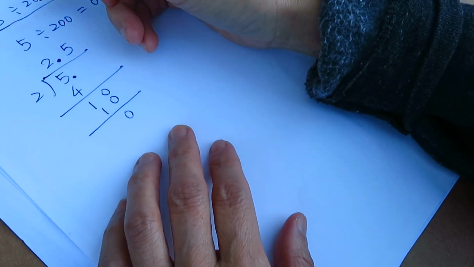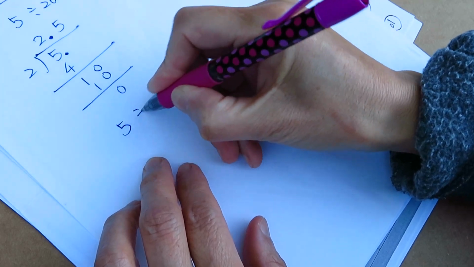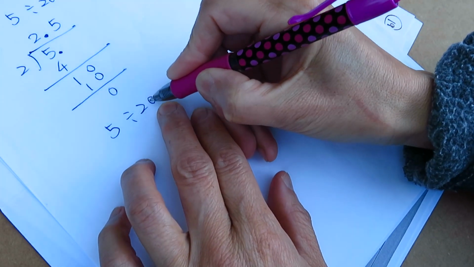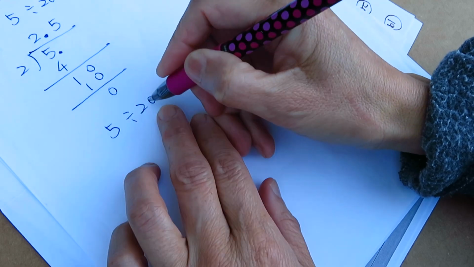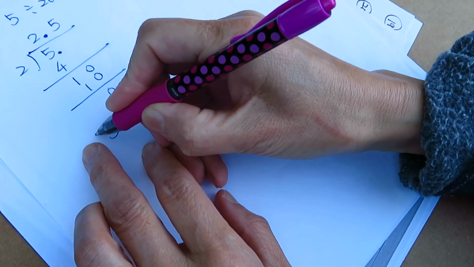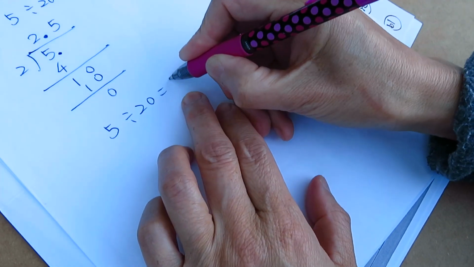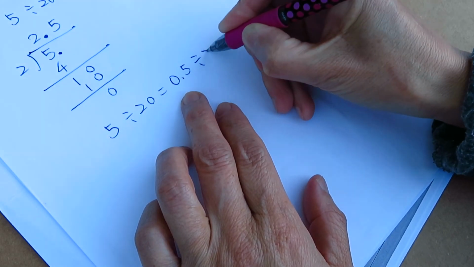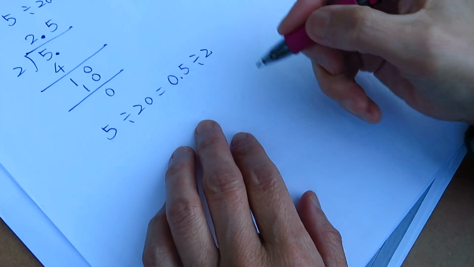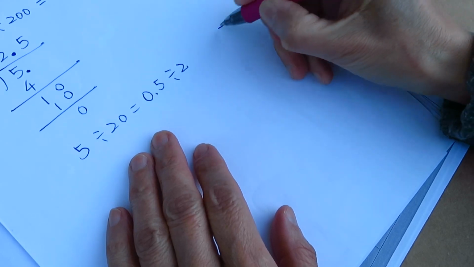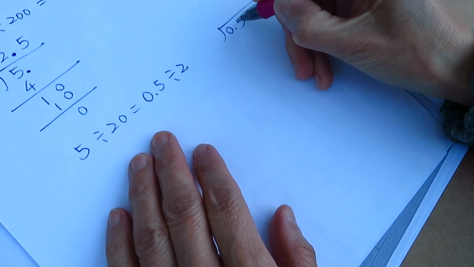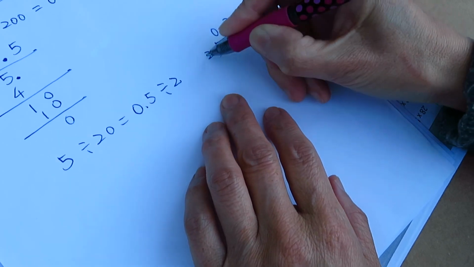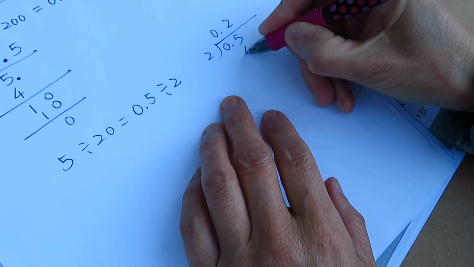So when I do this, 5 divided by 20, I cut out the 0 and move the decimal point, equal to 0.5 divided by 2. This is how I do. Okay, 0.5 divided by 2, easy peasy. 0.2, 2 times 2 is 4.